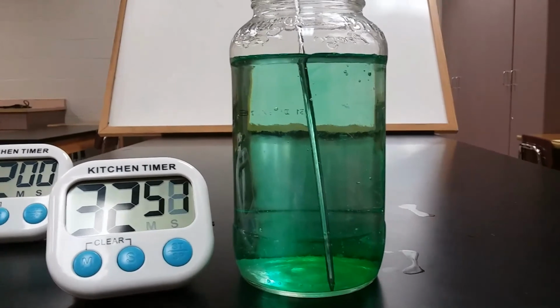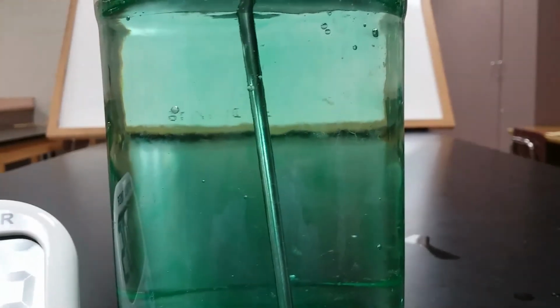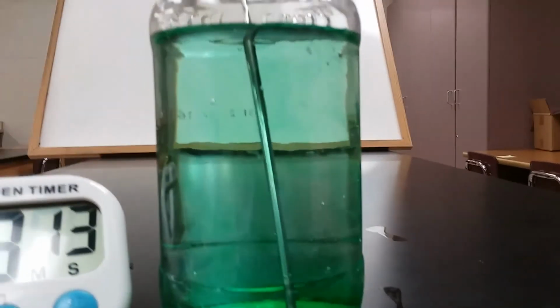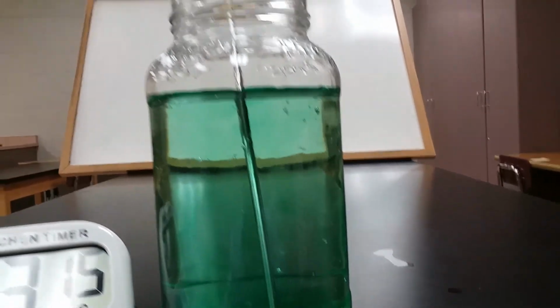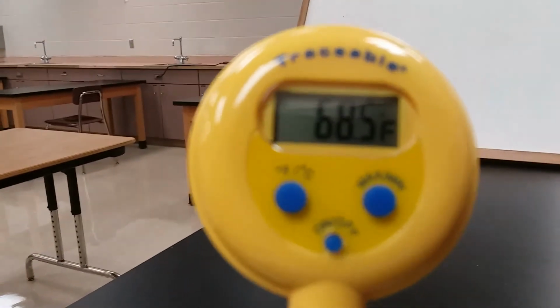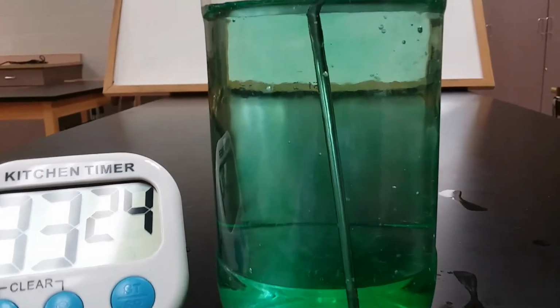We're coming up on 33 minutes, and we can see that the dye is definitely more prevalent in some areas than others, but it has spread completely throughout the jar. So I think at this point we can call it and say the water at 68.5 degrees took 33 minutes to spread completely through the jar.